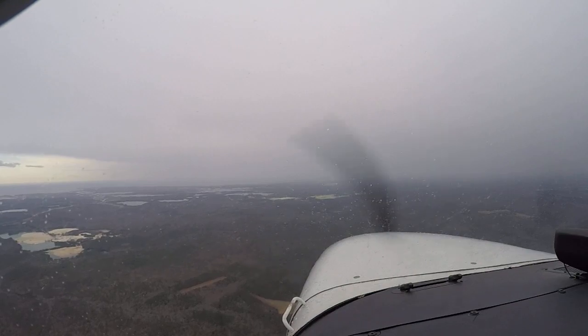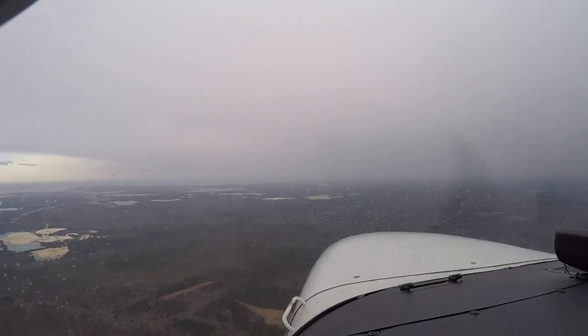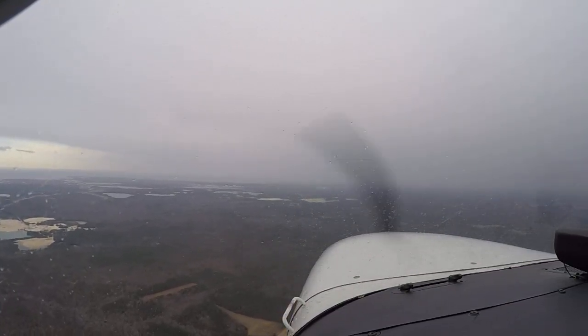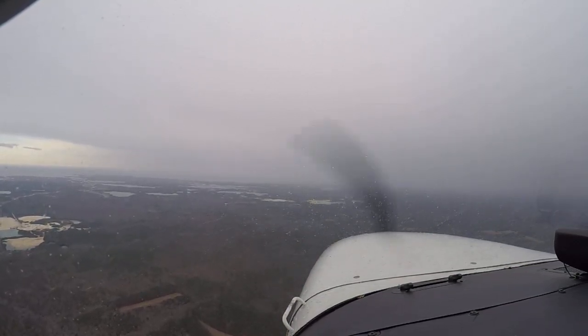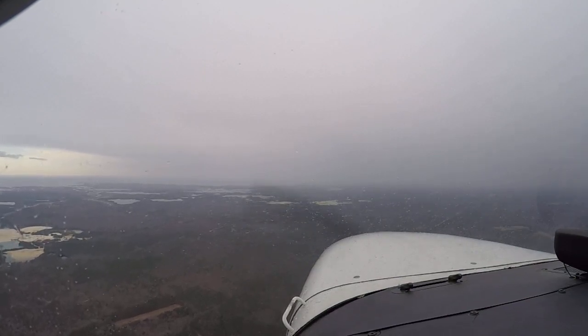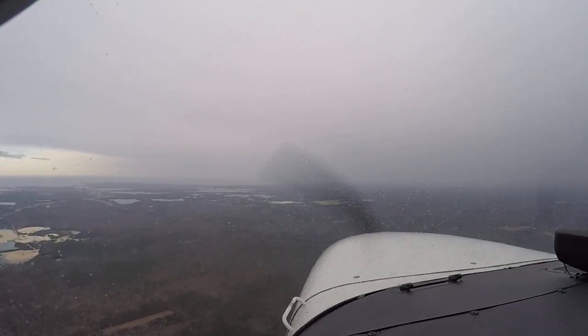Get out to about that sand marsh and then? Now we'll have to go a little bit further than that. Yeah, like just a little bit, and then we can start our descent and start our right turn. Like split between the sand marsh and the lake? Yeah, maybe not quite that far, but yes, yeah.